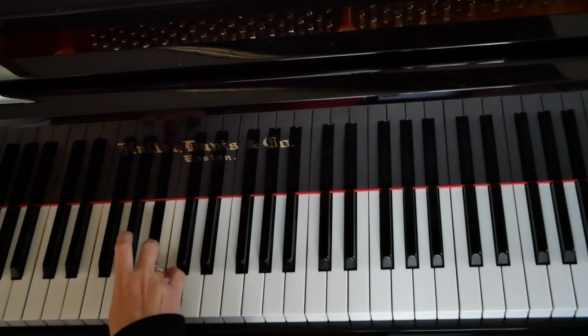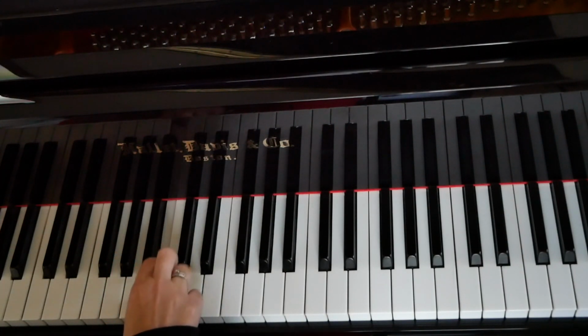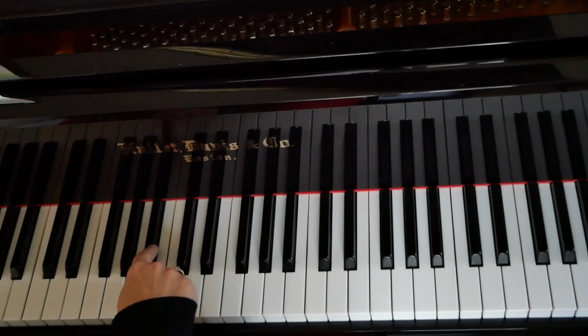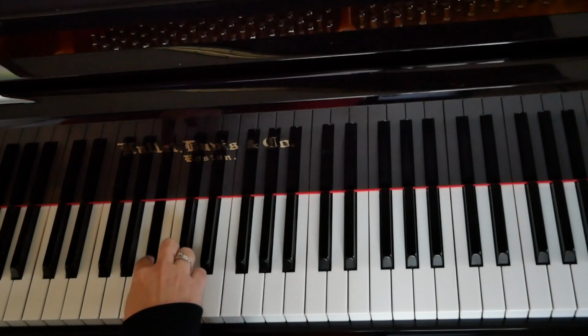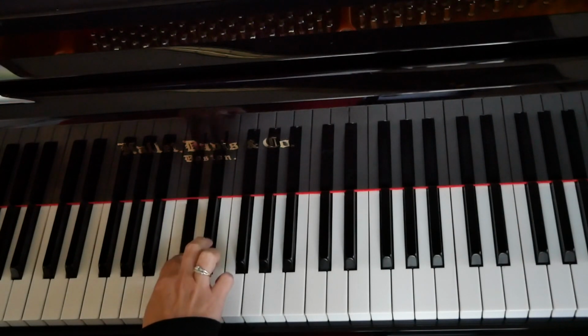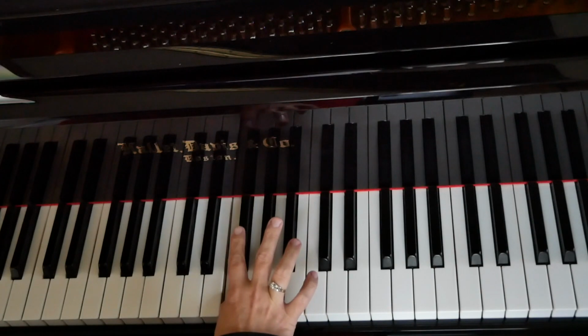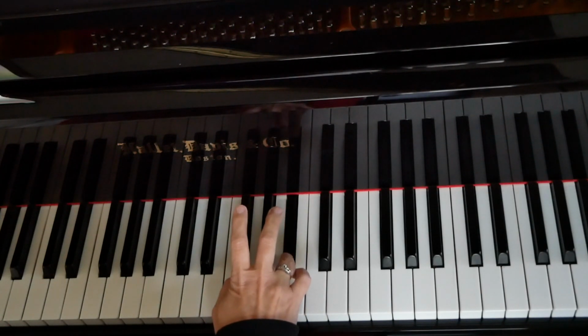B flat is our next key, B flat minor. Now let's figure out what the relative major is by just coming up 3 semitones or half steps. There we go. So B flat minor will have the same key signature as D flat major. It's 5 flats. Here we go. B flat, C, D flat, E flat, F, G flat, A flat, B flat, and back down.